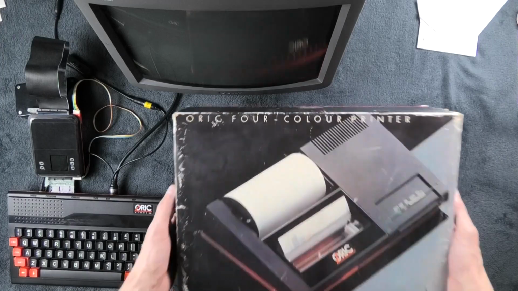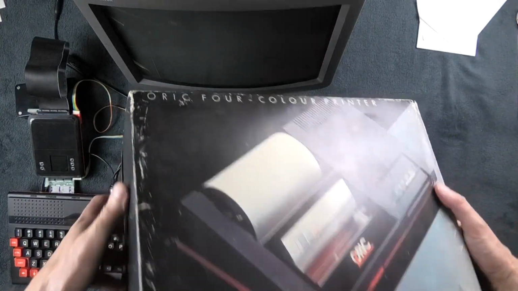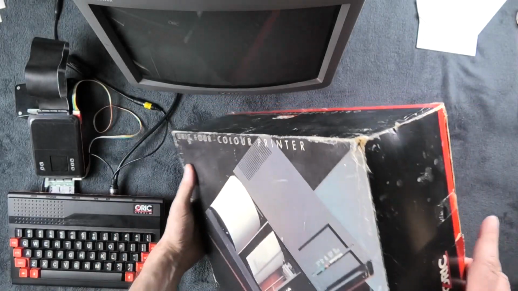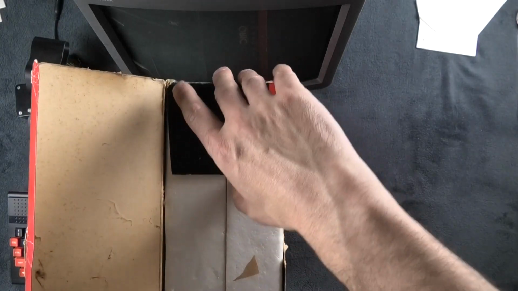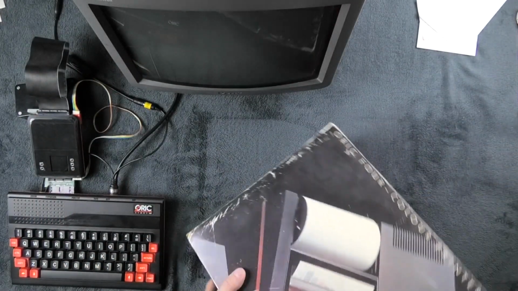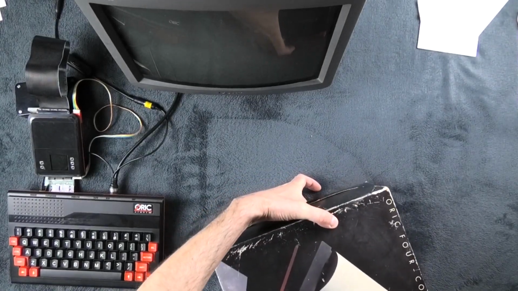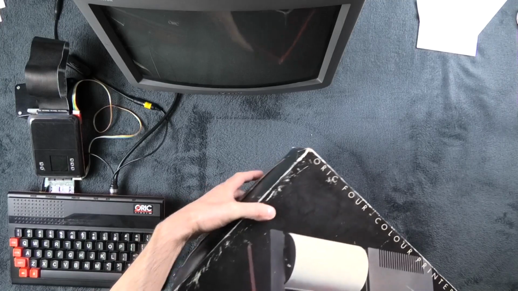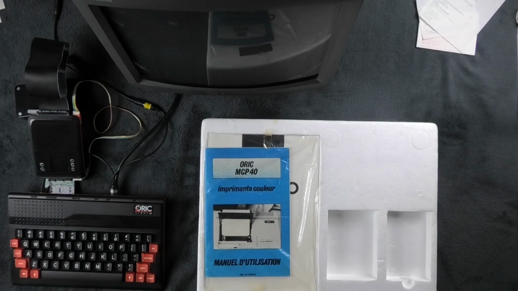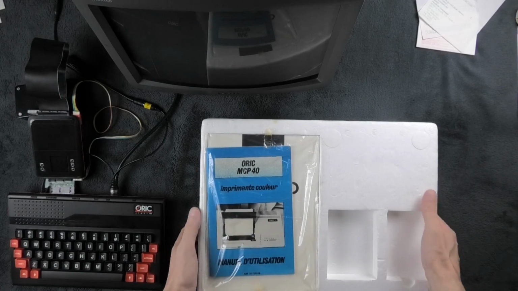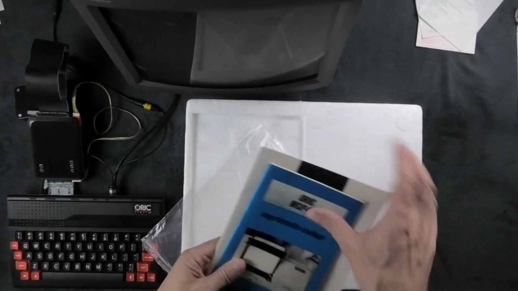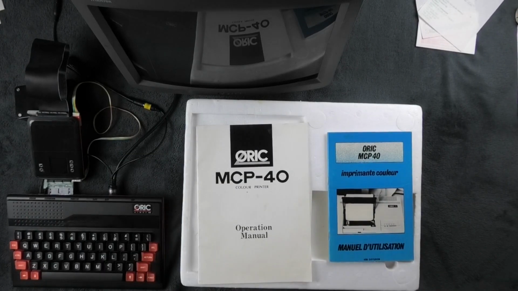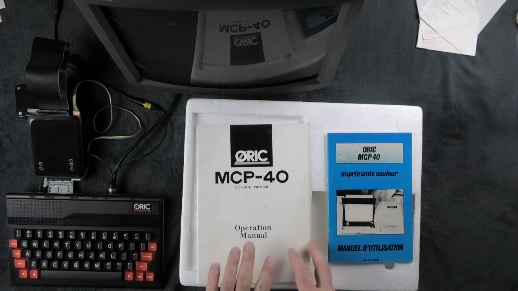And inside, you can see the box has been a bit bashed, but it's mostly there. So let's open it, trying not to destroy the poor thing. Since that one was bought in France, it has 2 manuals. It has the original Oric MCP-40 manual in English and the one in French.